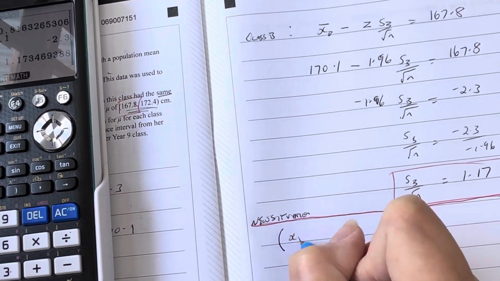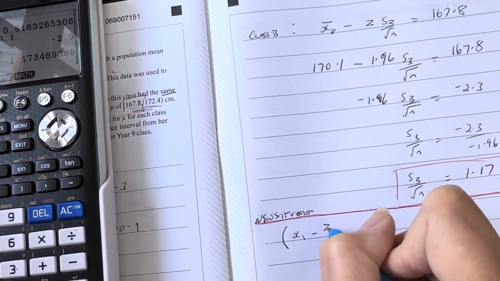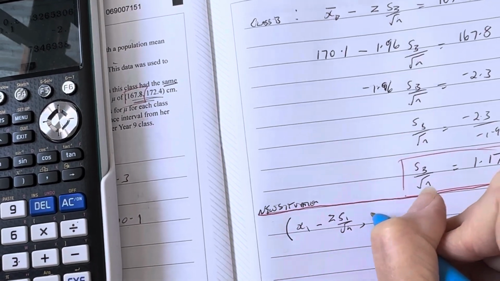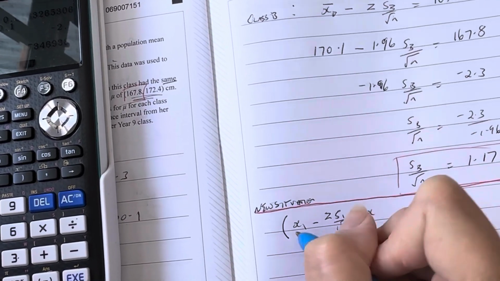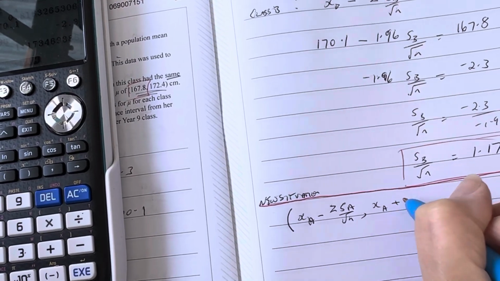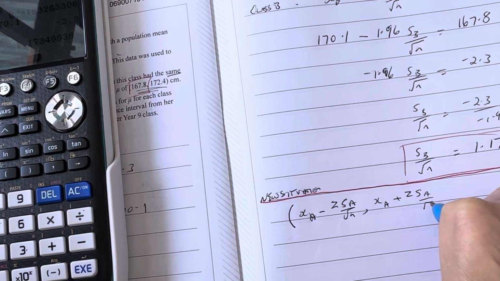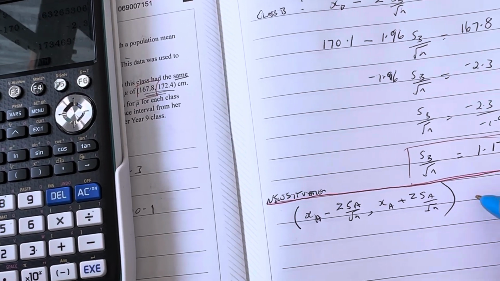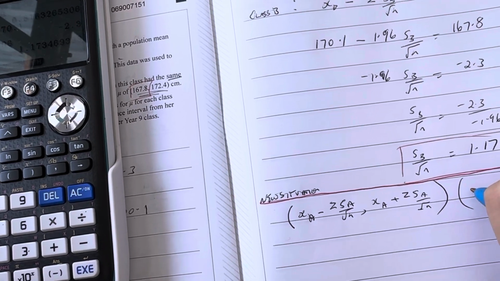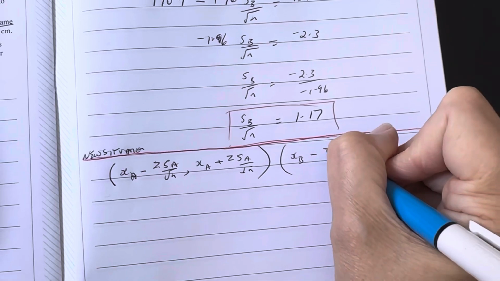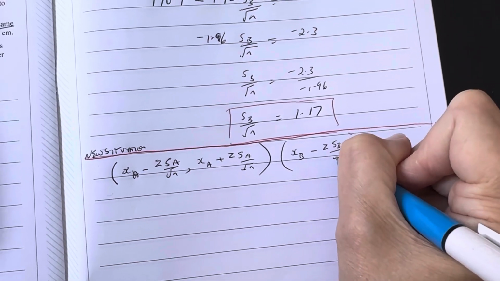But my new situation is when I have my x1 minus z s1 on square root of n, x, I should call them xa, plus z sa on square root of n. That's one confidence interval. The next confidence interval is xb minus zsb on square root of n.